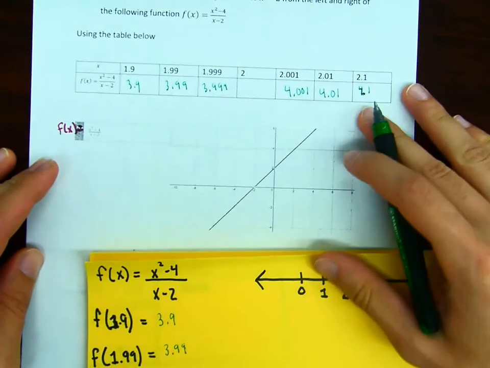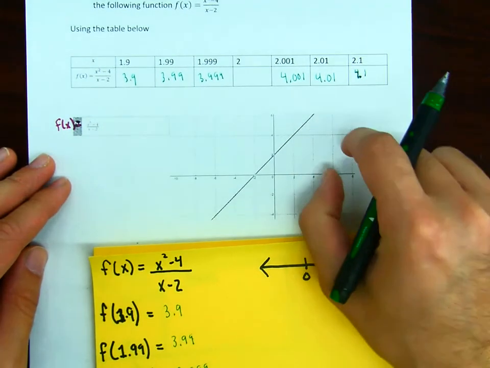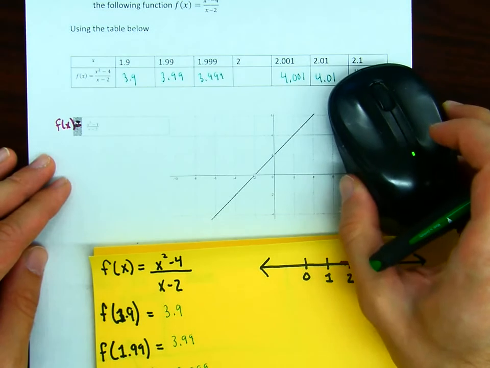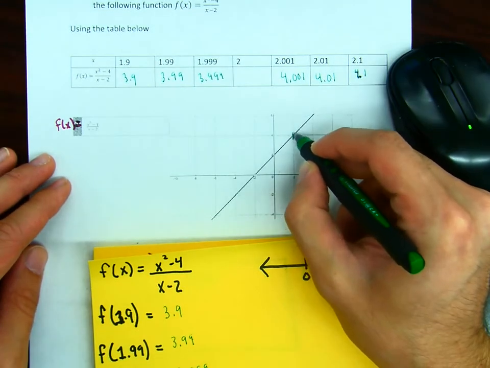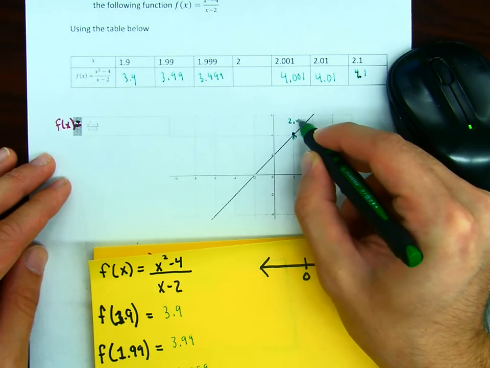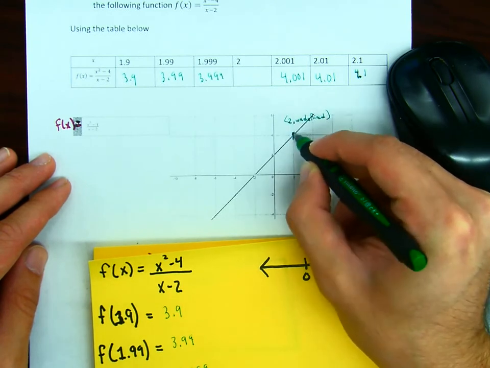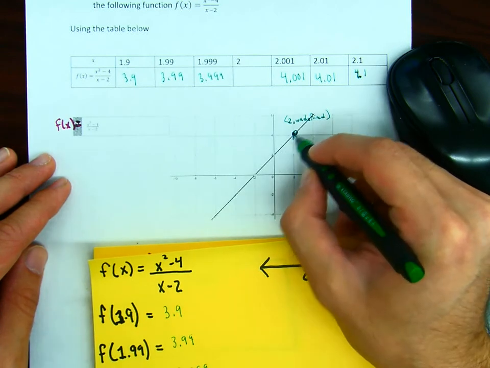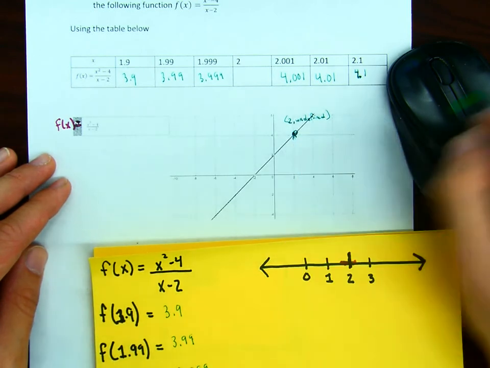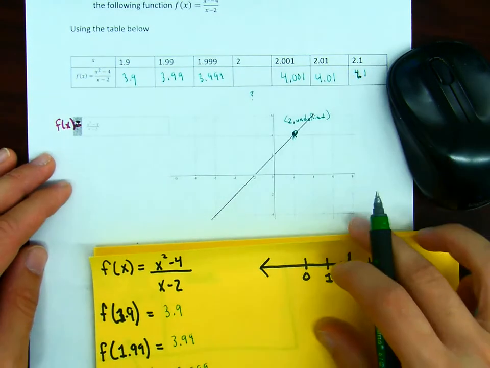The graph doesn't show it for Desmos, but if you actually take your mouse and use the click arrow, if you click this here, you should get 2 comma undefined. And then you're going to notice that there's an open circle here. Even though the graph doesn't look like it, when you click over here at x equals 2, there's an open circle.